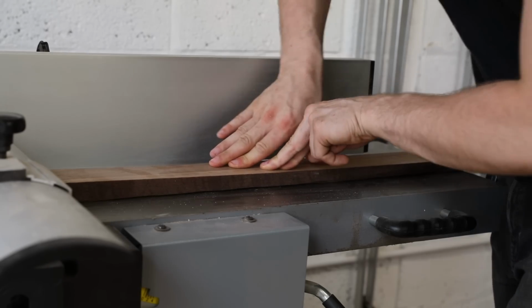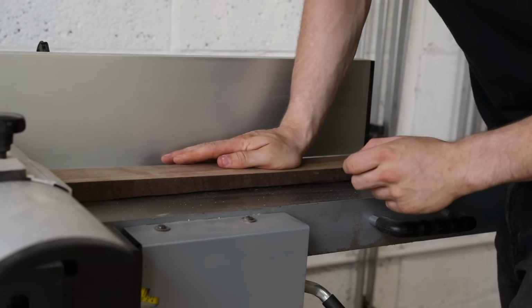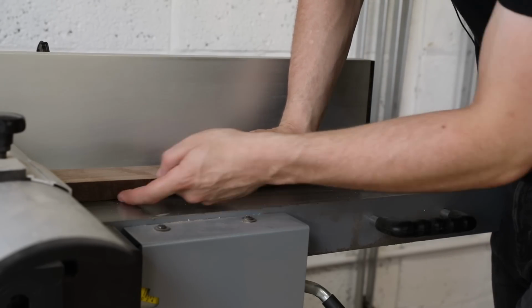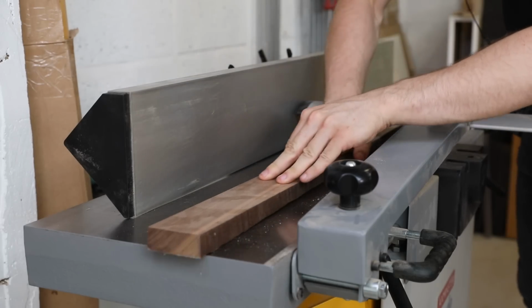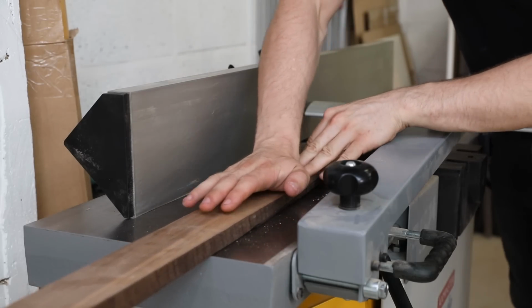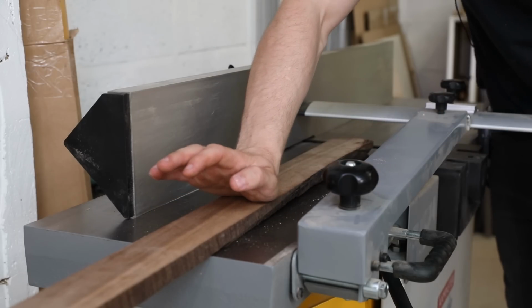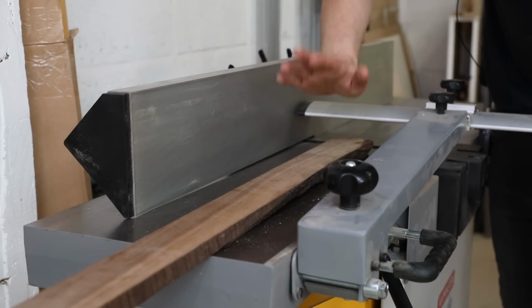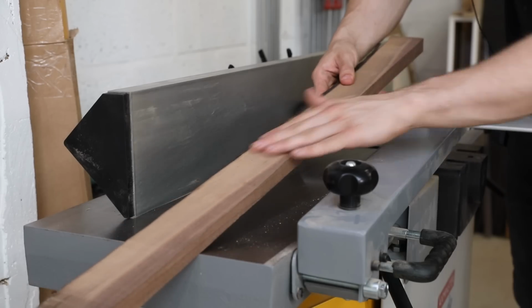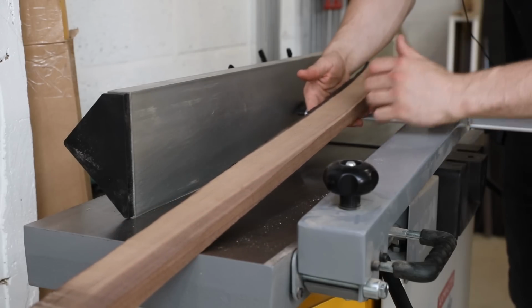So we've got a bow in this material at the moment. If I press down really hard, I can actually get that flat on the table. And this can be a problem because as you're passing it through, if you're really pressing down on top, as soon as you take the pressure off on this opposite side, the material is just going to spring back up like that.